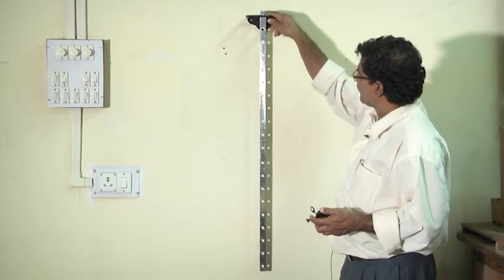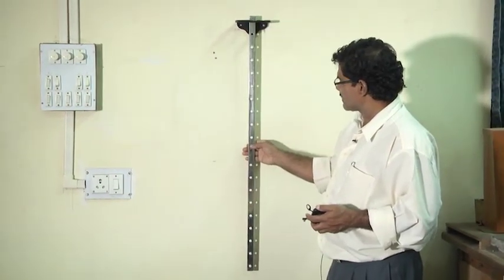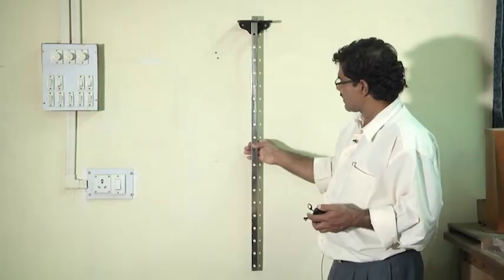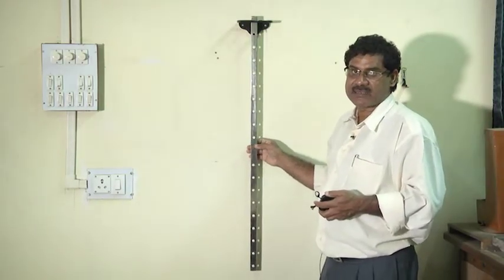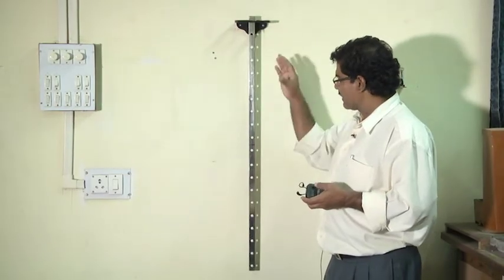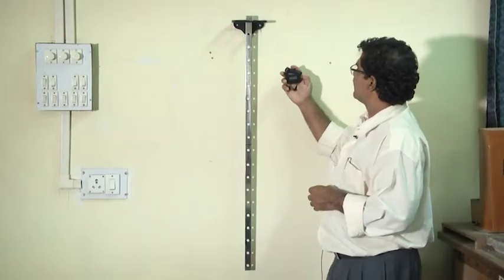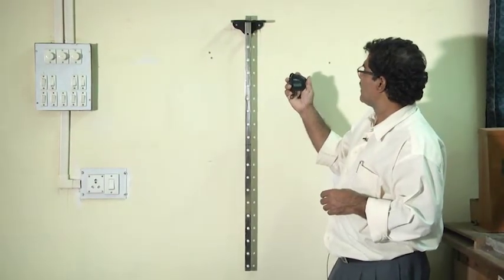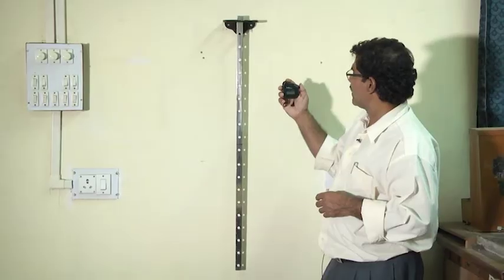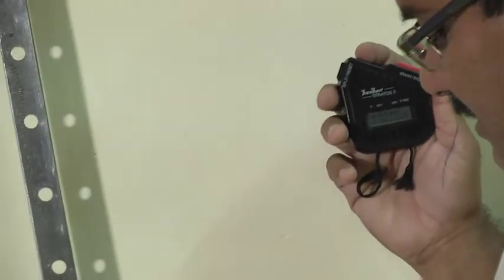Here, at the present position, we will note down that the distance of the center of gravity is 48 centimeter. Now, at this length I want to measure the time period of the oscillation. So, I will start, just disturb it.